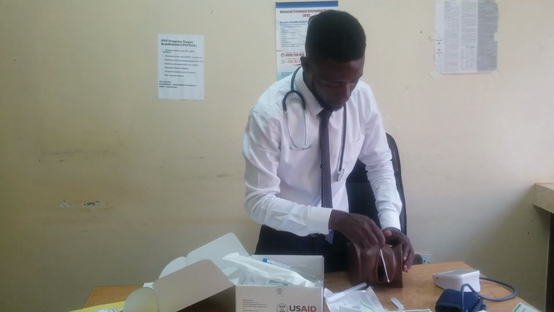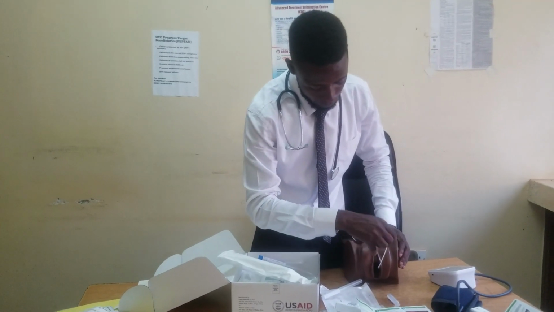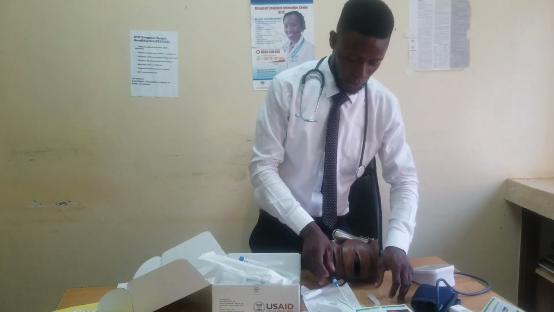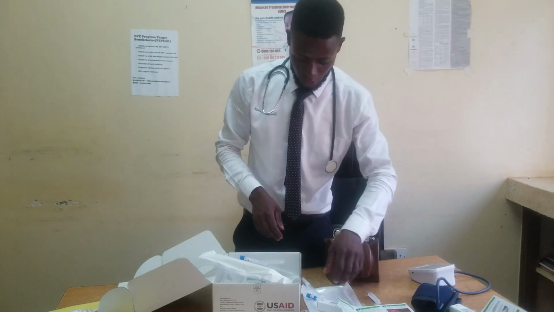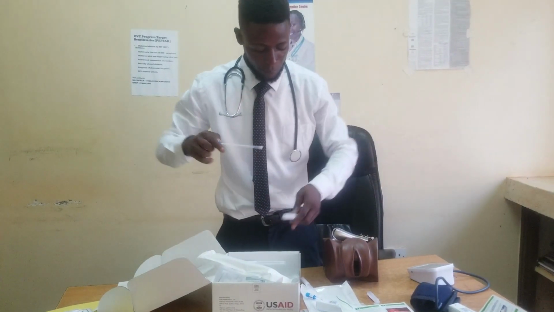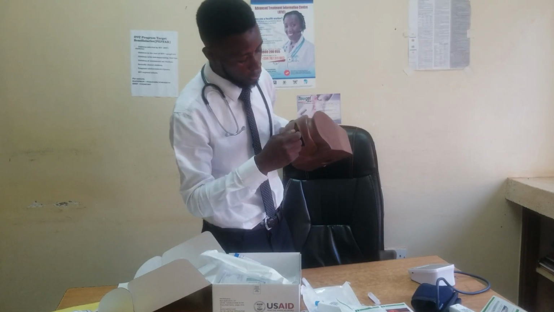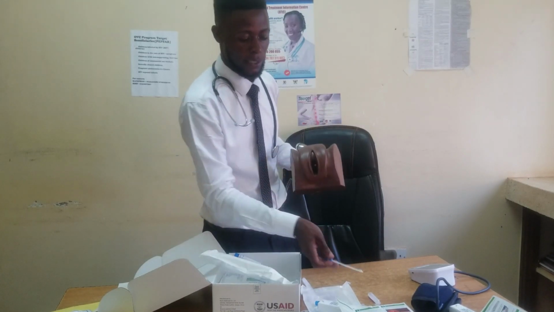So when I wet it, I swab around. If I've seen anything like spam or any fluid, you can swab where you have seen it. Then I can use the first one. Two, I get another one, I wet it. So you place it inside the vaginal walls. You swab, then you place it to dry.